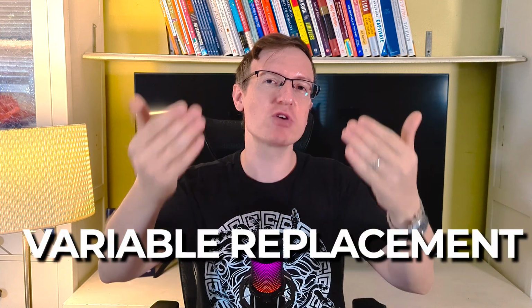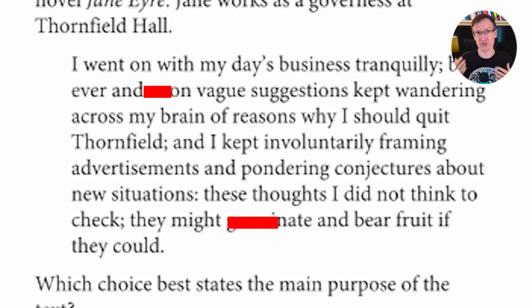To simplify it even further, you can use what I call variable replacement, which so many of my students have found helpful. Here, for instance, we'll just cross out all of the words you might not know and replace them with variables or filler content so your brain doesn't get distracted by them. This allows you to focus on the key themes that are repeated throughout the text that actually are important to your comprehension.